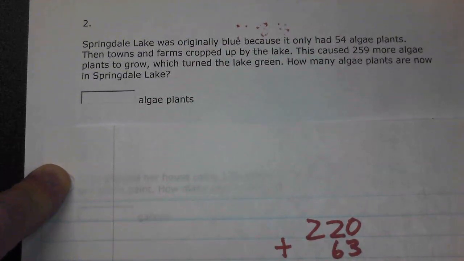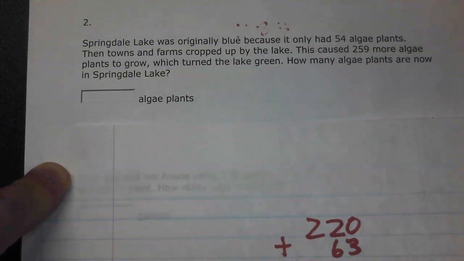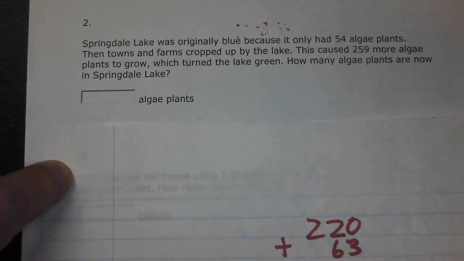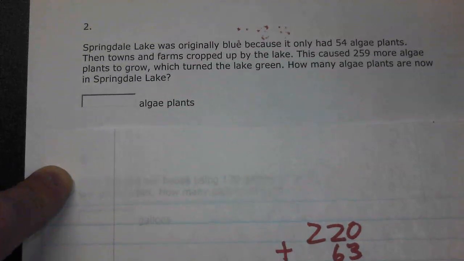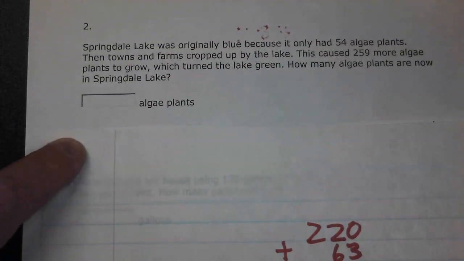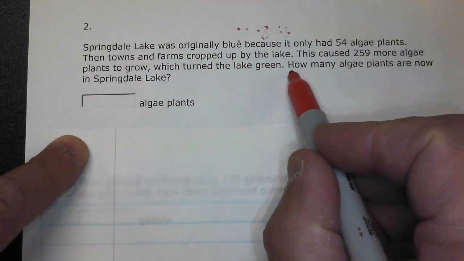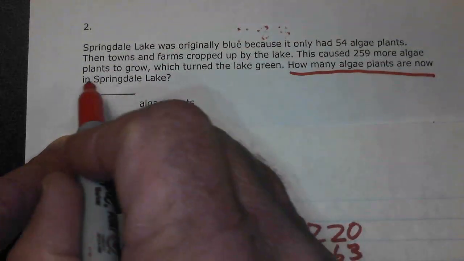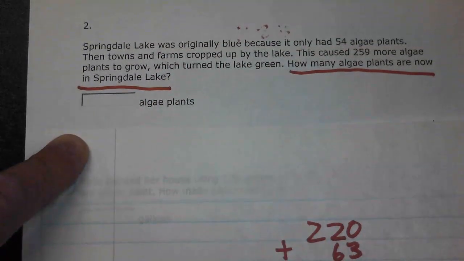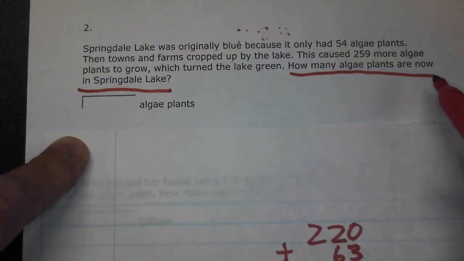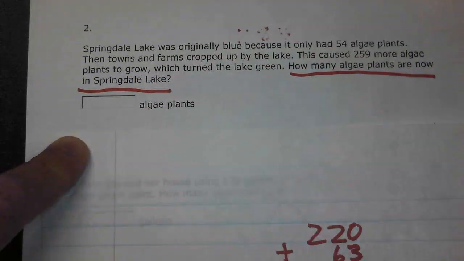Springdale Lake was originally blue because it only had 54 algae plants. Then towns and farms cropped up by the lake. This caused 259 more algae plants to grow, which turned the lake green. How many algae plants are now in Springdale? So as I look through this, I see this is really the question they want to know the answer to. Right? How many algae plants are now in Springdale Lake?